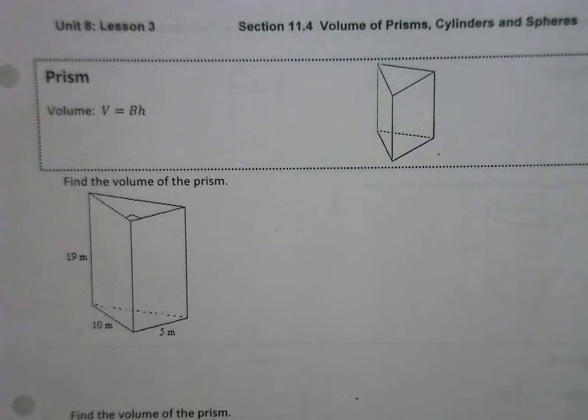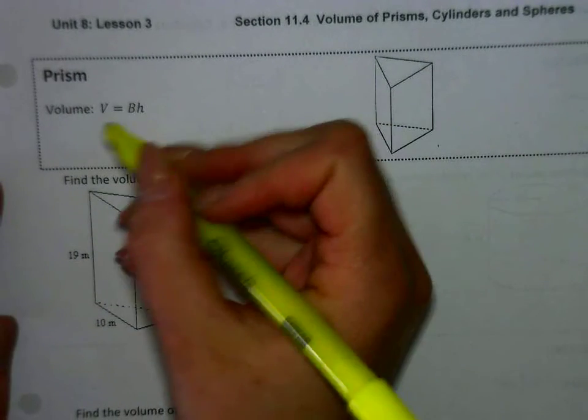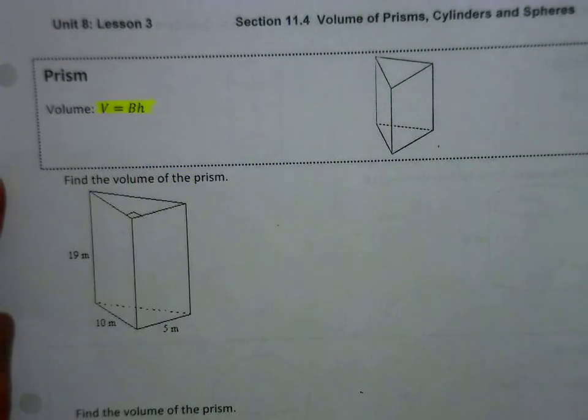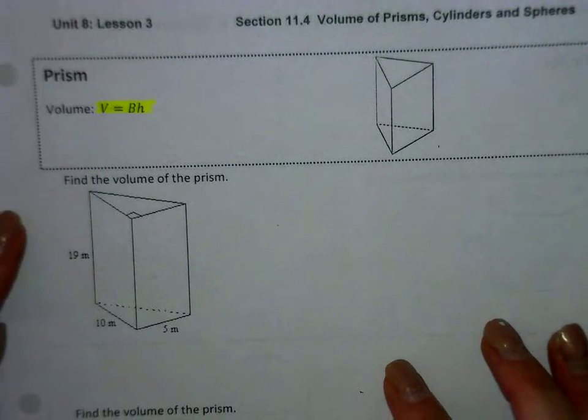Today we'll be looking at volume of prisms, cylinders, and spheres. To find the volume of a prism, we take the area of the base, which is our capital B, times the height, which is h. So let's find the volume of this prism.